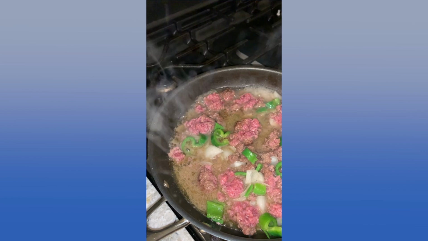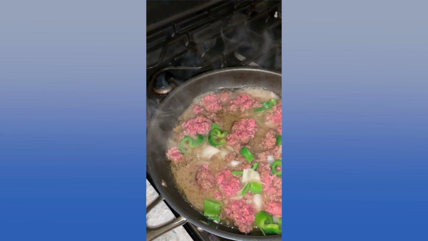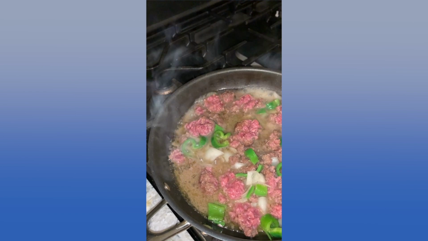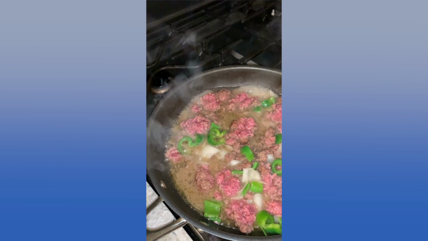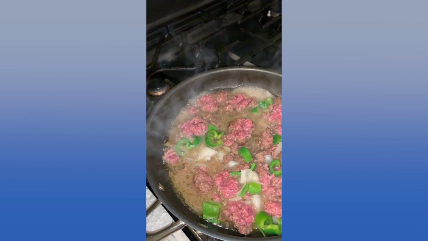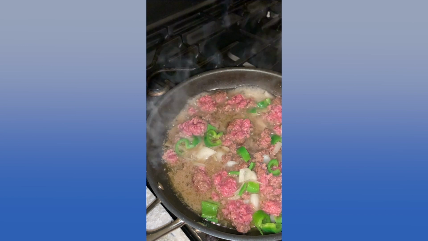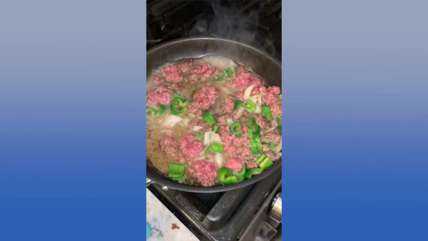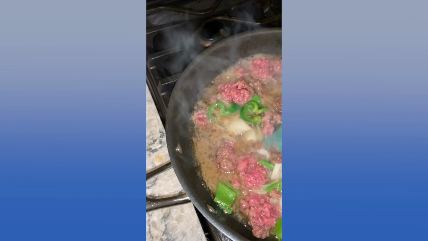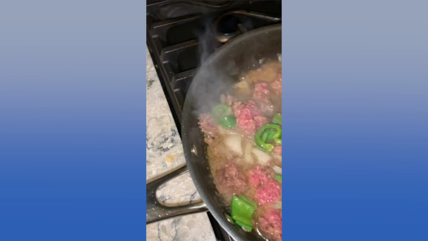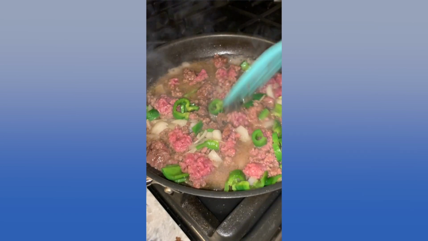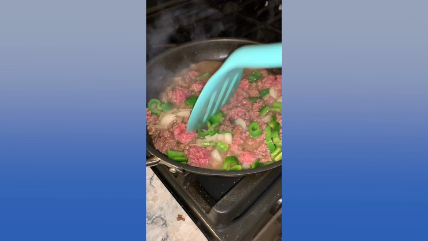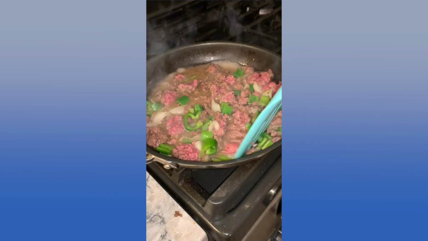We have to wait till all the beef is cooked all the way through, so you don't want any red and bloody beef. It has to all be brown, and eventually it's not going to have as much liquid in here either.